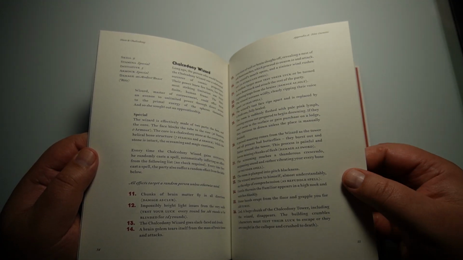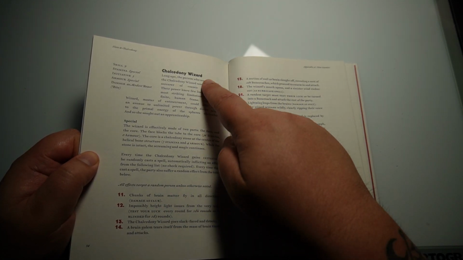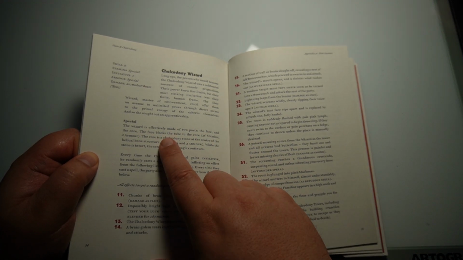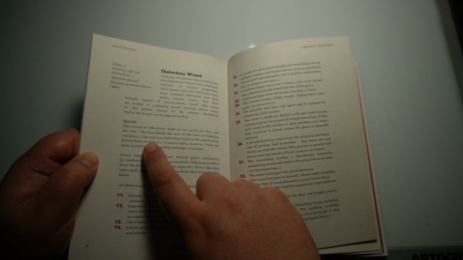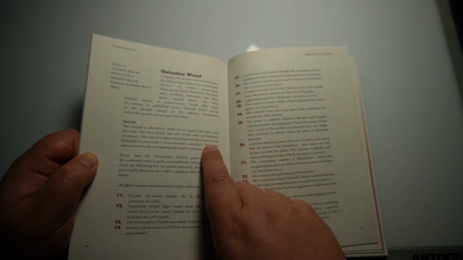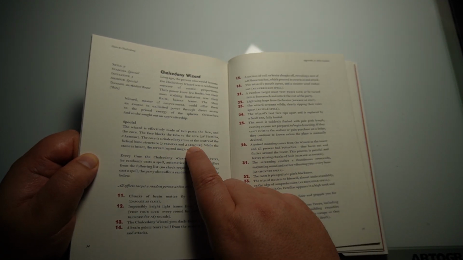Let's see if I can get to it here. Chalcedony Wizard, face. So the way that this is described in here is it's made of two parts, the face and the core. The face blocks the tube to the core. It has 36 stamina and 0 armor. The core is a Chalcedony stone at the center of the helical bone structure with 7 stamina and 4 armor.